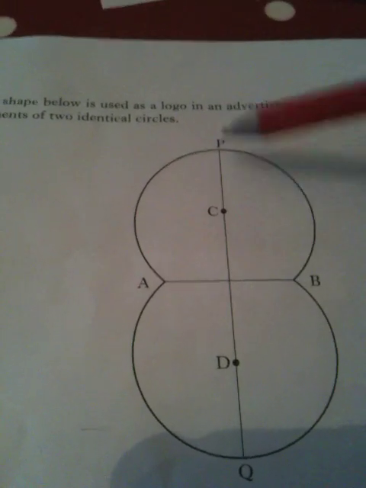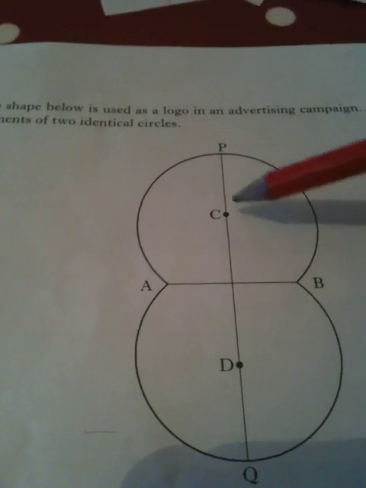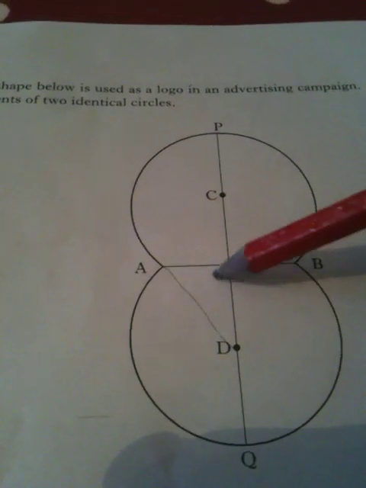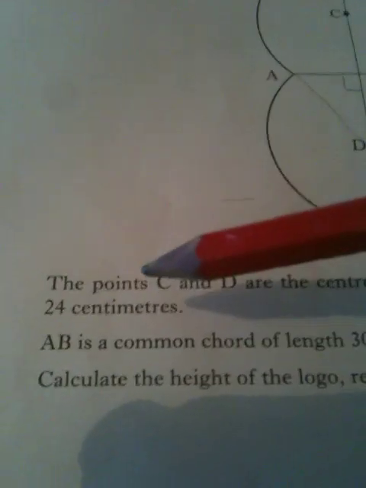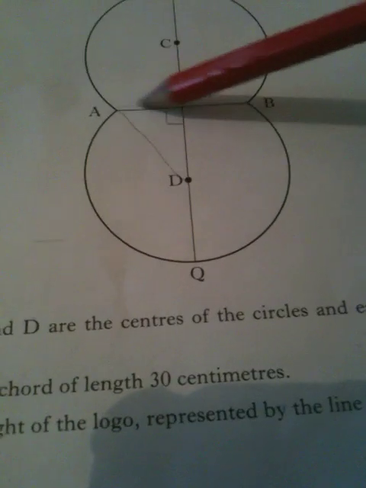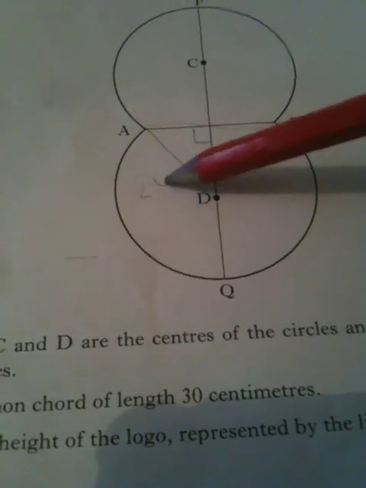Question number 12. It's a circle, there's a line of symmetry, it's quite often Pythagoras. Can we see a right angled triangle? There's one there. The points C and D are the centres, and each circle has a radius of 24 centimetres. AB is a common chord of length 30. So that bit there's 30, this bit here is 24.